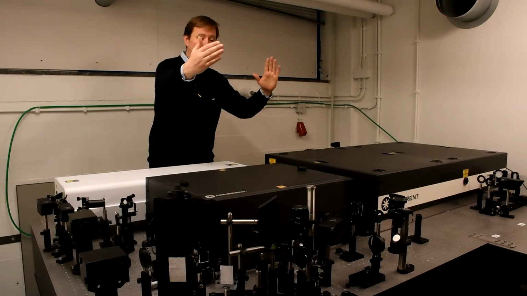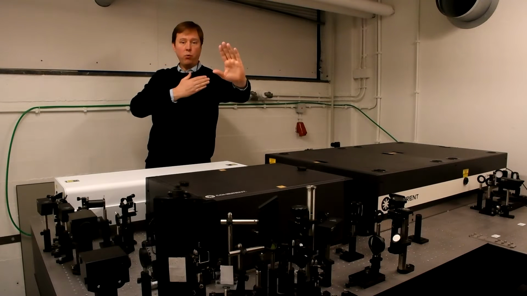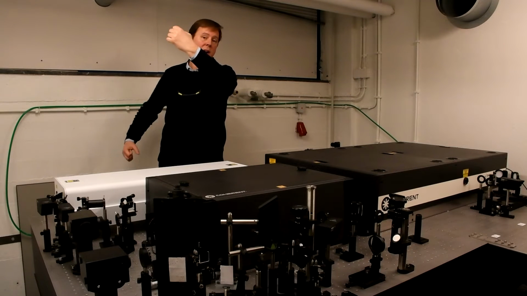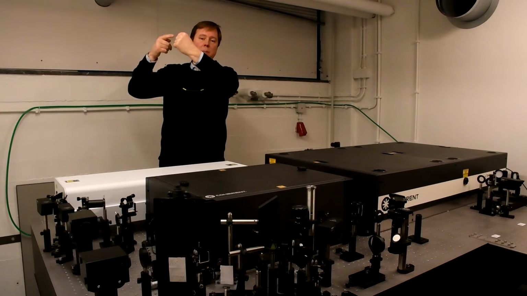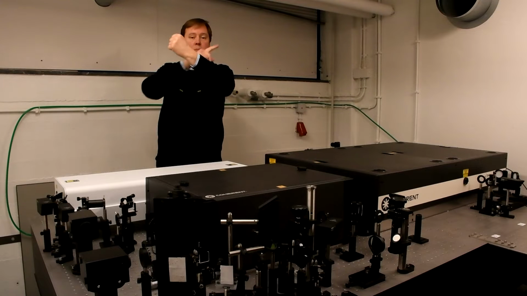Now, we split that pulse into two, and then we flip that ramp with one another. So one ramp comes with a positive chirp, and the other ramp comes with a negative chirp. So that means that in this one the blue arrives before the red, and here the red arrives before the blue.